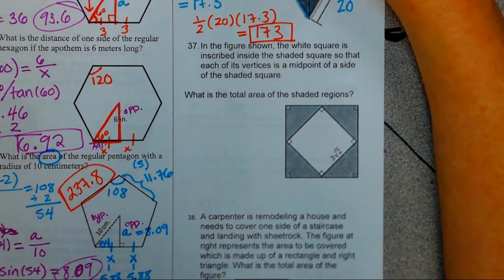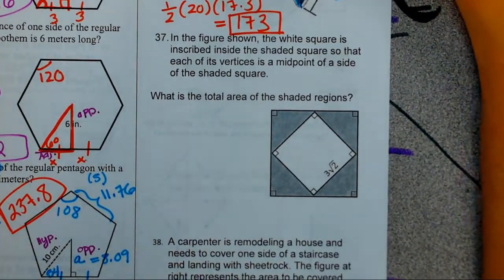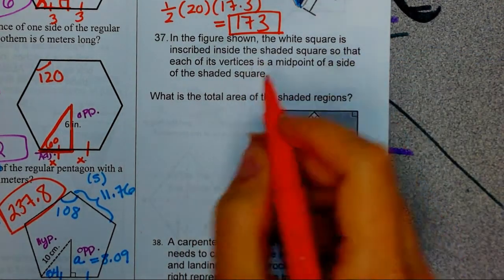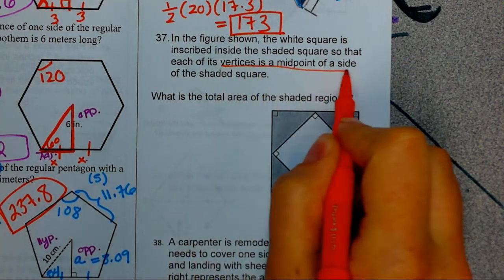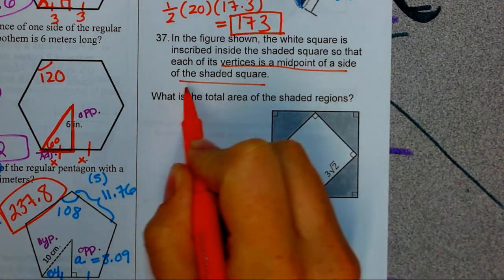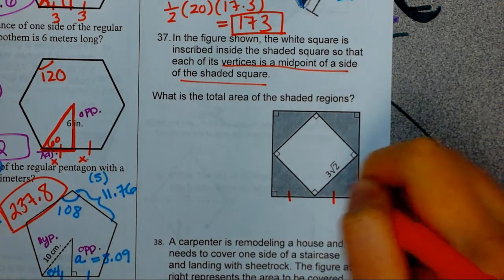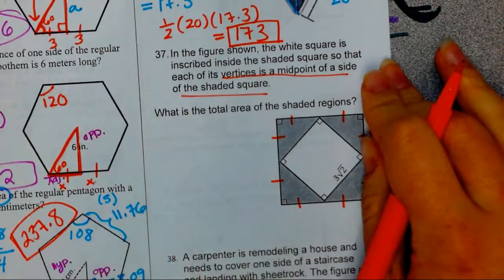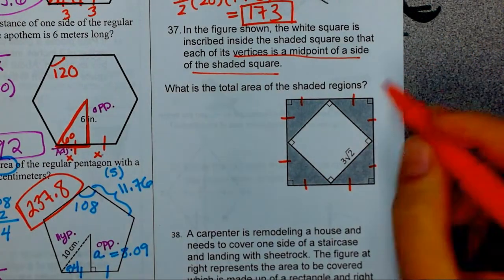Okay, so I'm going to try to finish up these problems here, starting with number 37. It says, what is the total area of the shaded regions? And it also gives important information: each vertex is at a midpoint in the side of the shaded square, so that means that all of these are congruent sides. Okay. All right.